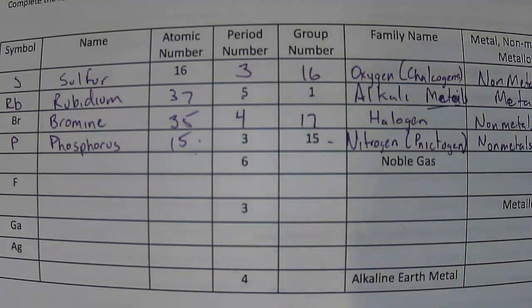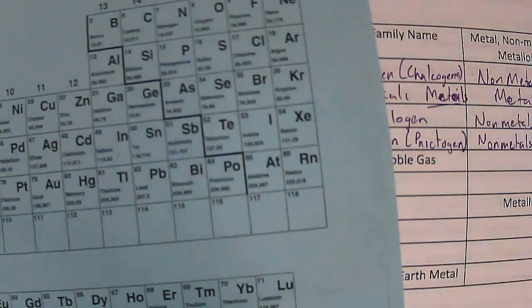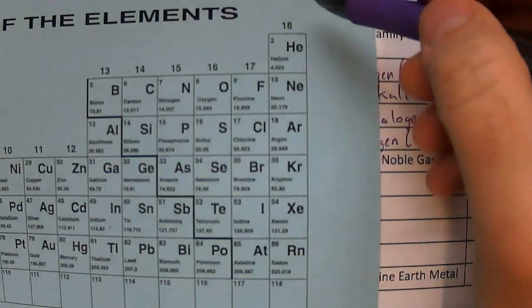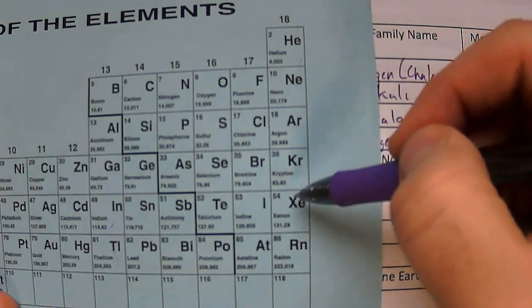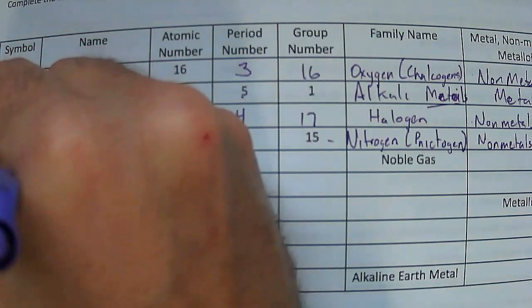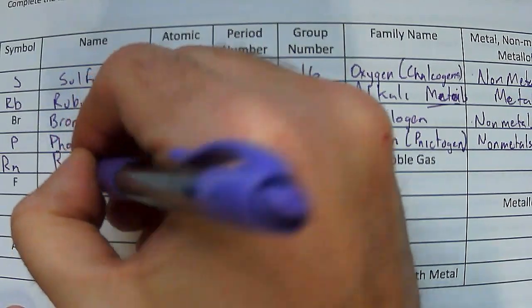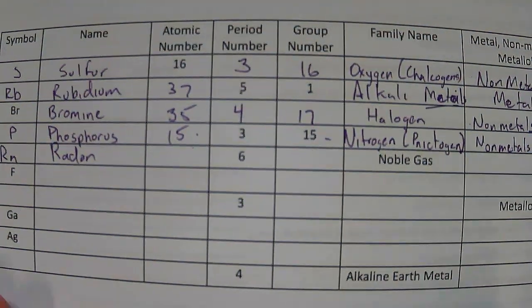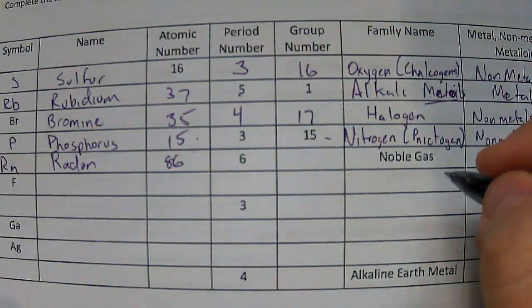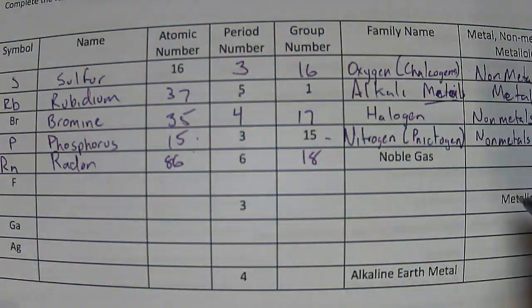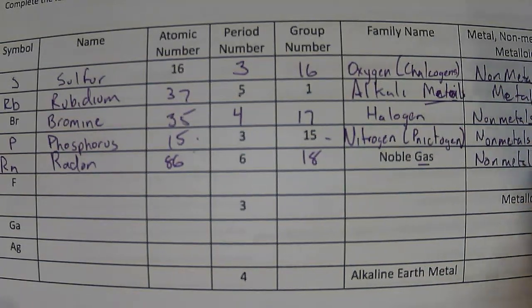Now we want a noble gas in period 6. We don't have the group number. We just know it's a noble gas, which is here. We want period 6, so 1, 2, 3, 4, 5, 6. So that's radon. They actually test for radon in houses because radon is dangerous. Atomic number 86, group number 18, and because it's a gas, we see that it's a non-metal.